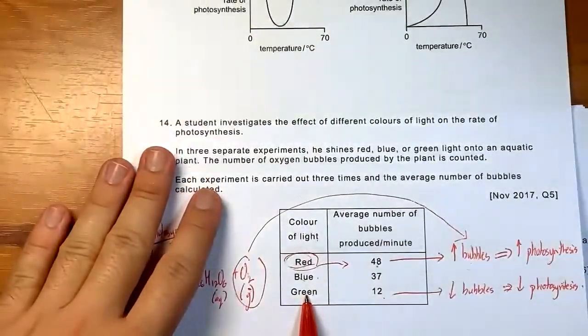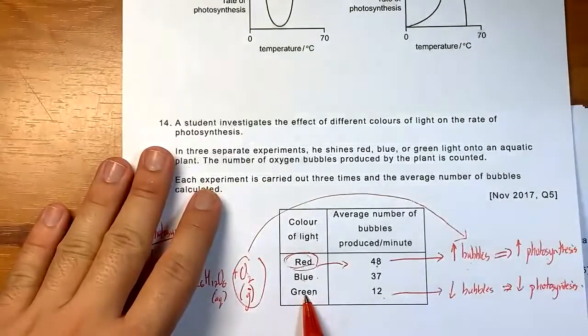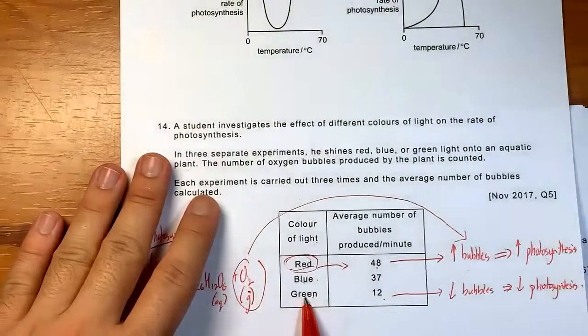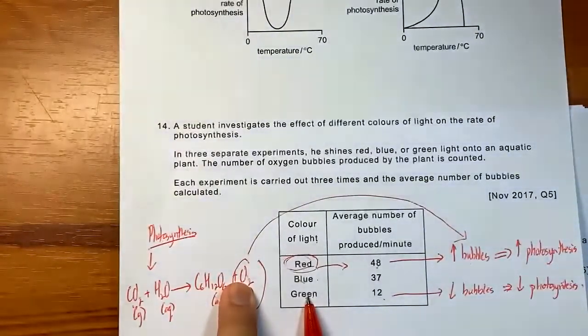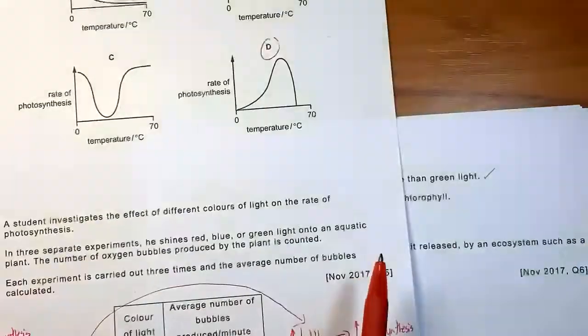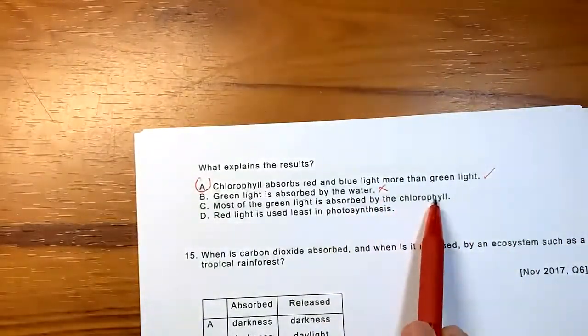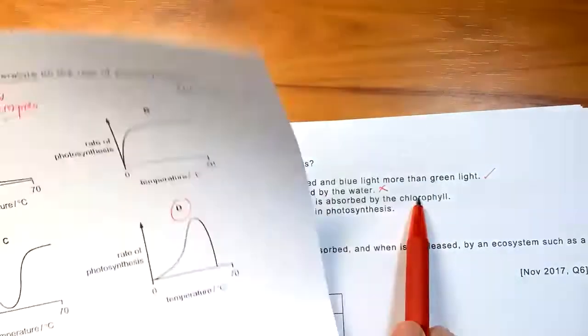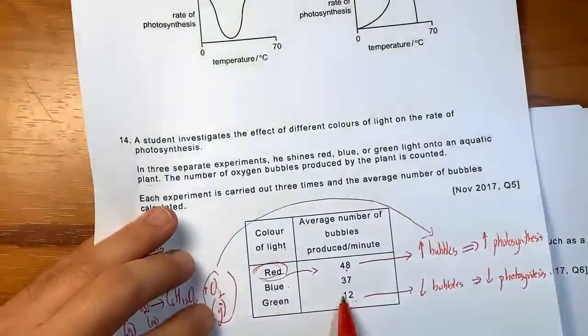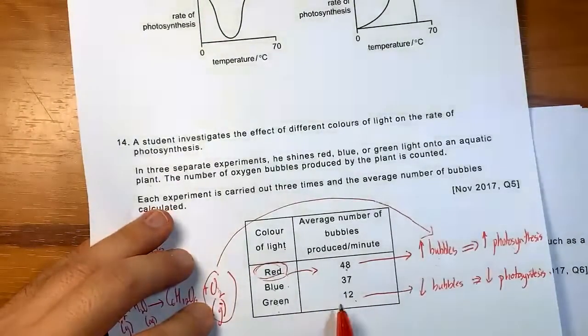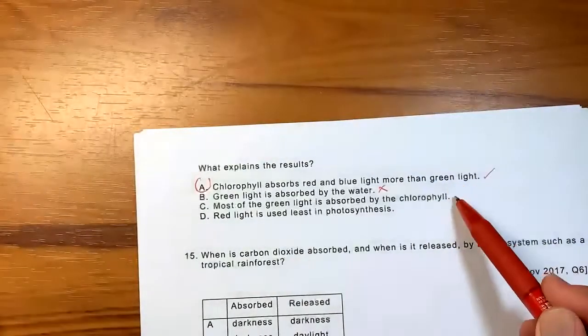Because if the green is actually absorbed, that means they will produce photosynthesis, they will produce bubbles. If this were right, this one would be the highest. But in this case, this is not the case. So therefore, C is wrong.